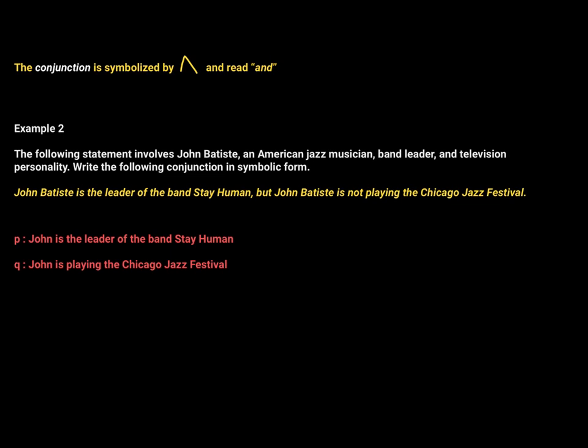Therefore, this statement in symbolic form would be P and not Q. I use lowercase letters here, and then I'm using capital letters here. Maybe I should rethink that because I don't want to confuse anybody. So let me write P and not Q. That would be this statement in symbolic form.